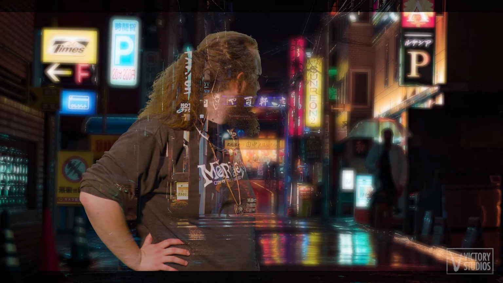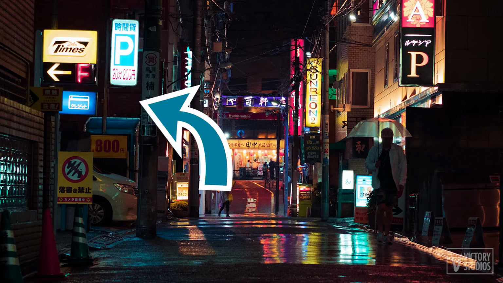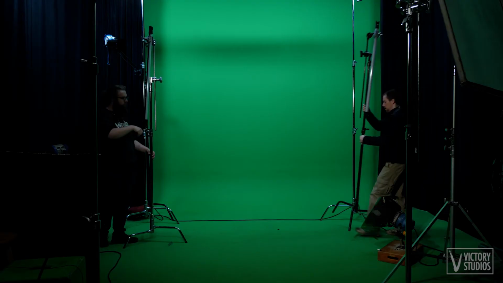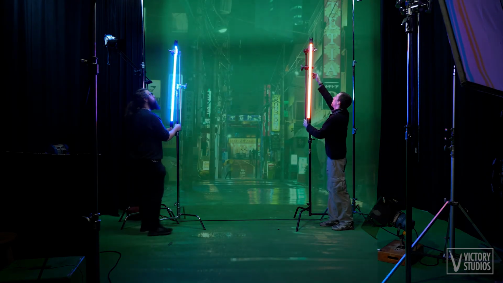To fix this, we need to analyze the background image and recreate that lighting on our subject. As we can see here, this image has a lot of different colors going on in the background. We've got some blues on the left-hand side and some yellow and red on the right. We can recreate these on our subject by adding blue and red backlights in corresponding positions to where they are in the image.